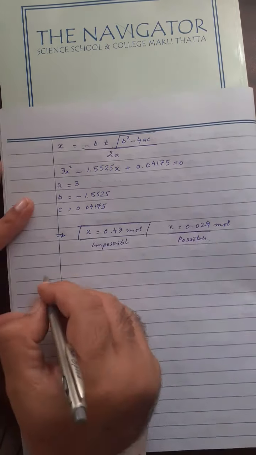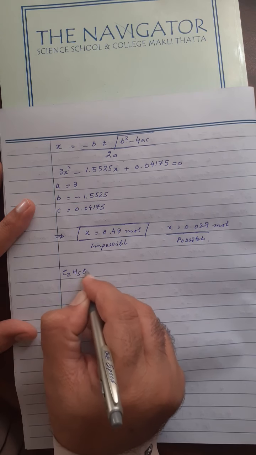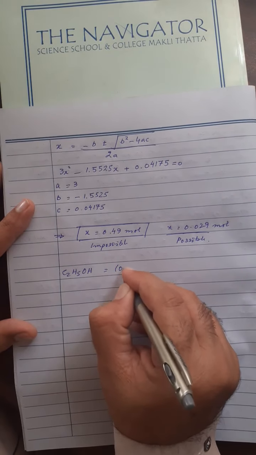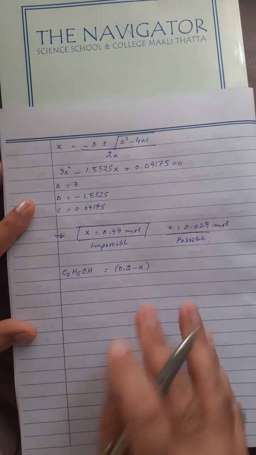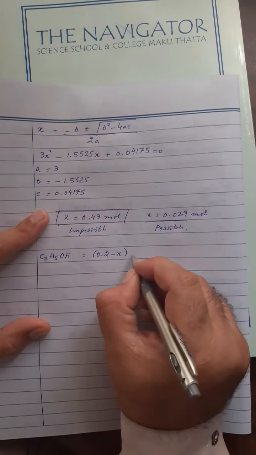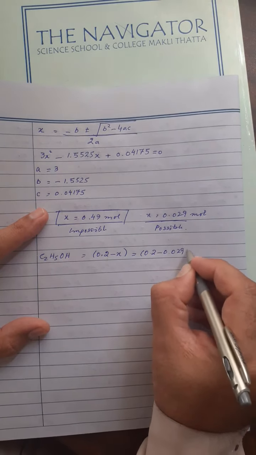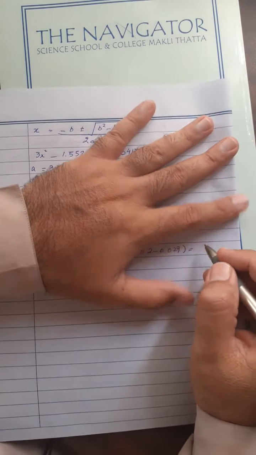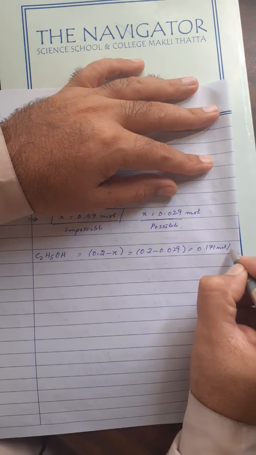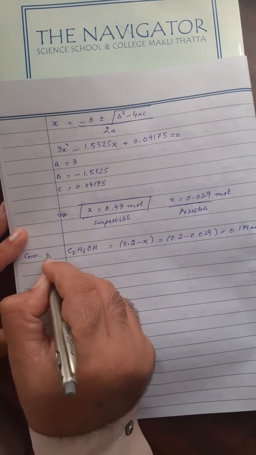Okay, if you remember, my reference C2H5OH, ethyl alcohol. It was in our given data, it was 0.2 minus X, if you remember, when we got the equilibrium. So now here we put the value of X, 0.2 minus 0.029, and the difference is 0.171 moles per dm cube. This is the concentration.